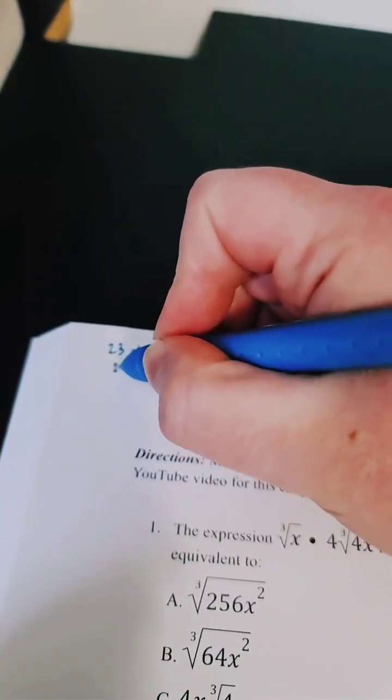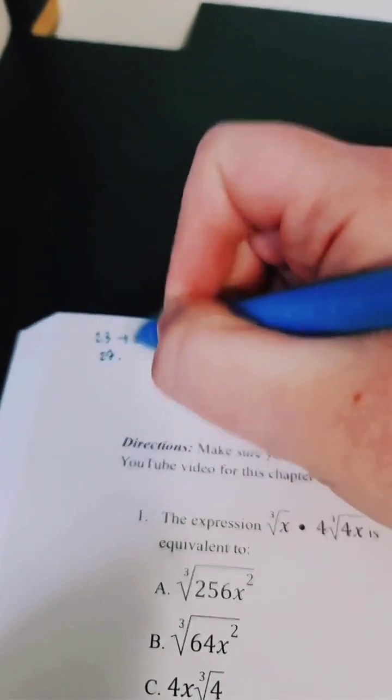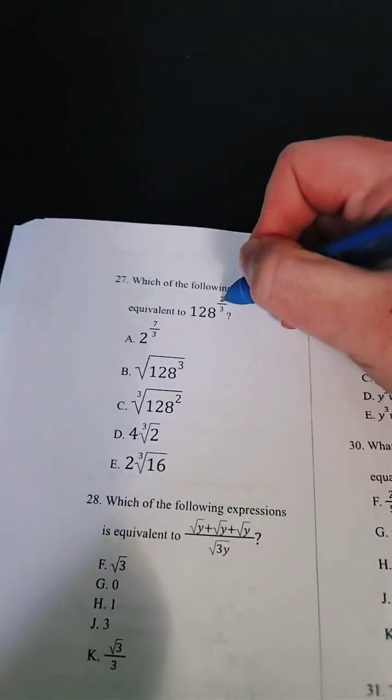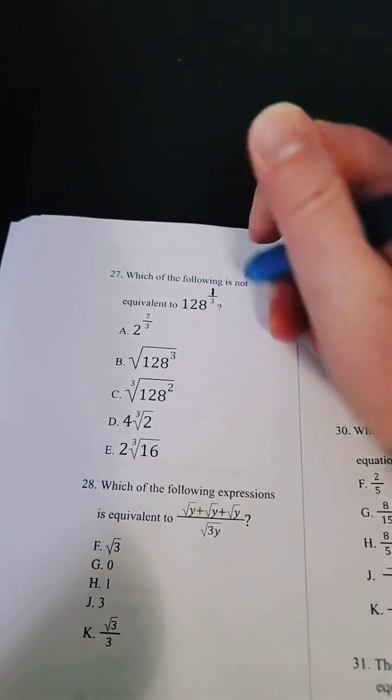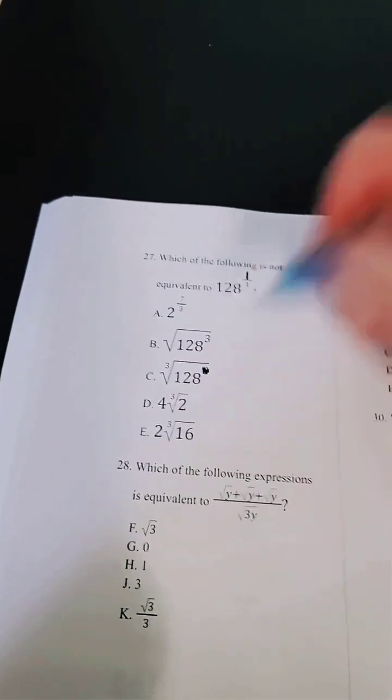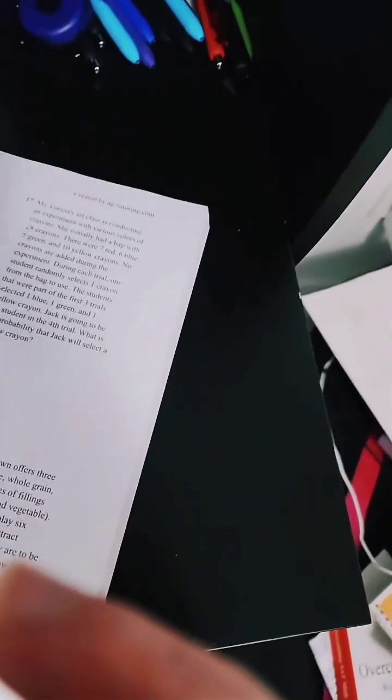And then for number 27, there's an issue with the question right over here. The issue is with the answer choices and the question. So this is supposed to say 1/3, not 2/3. And then C should be just this instead, with no exponent in there. So now let's go over the formulas in chapter 4 for exponents before we get started.